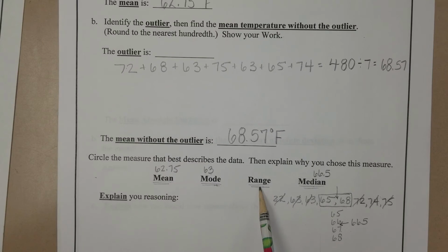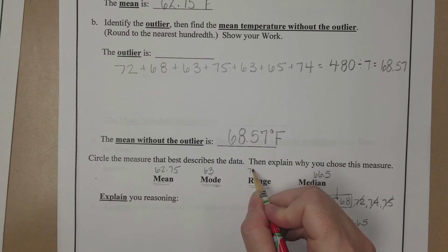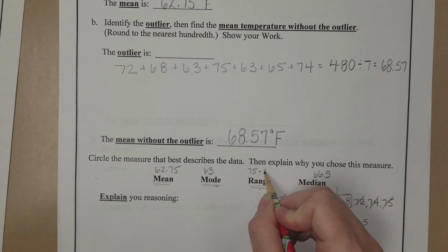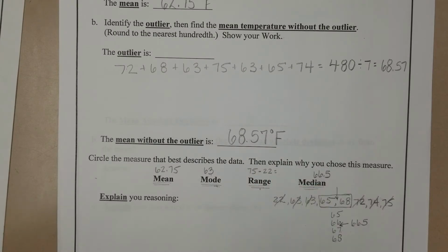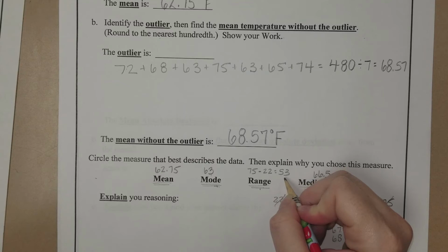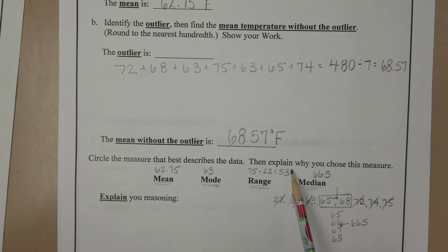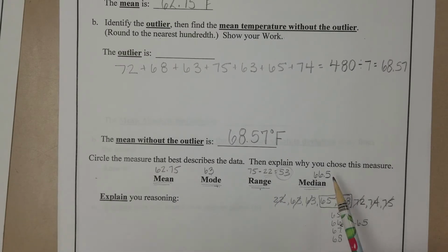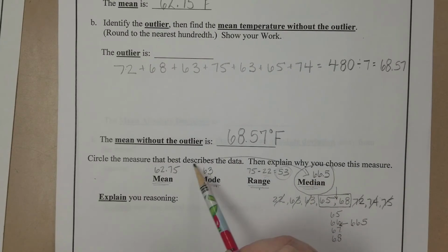The range would be the maximum minus the minimum. So in this case, it would be 75 take away 22, and we get 53. All of our data is above 53 except for the number 22. So that's not really a good representation. So when it all comes down to it, we're really asking ourselves, is the median better or is the mean better?